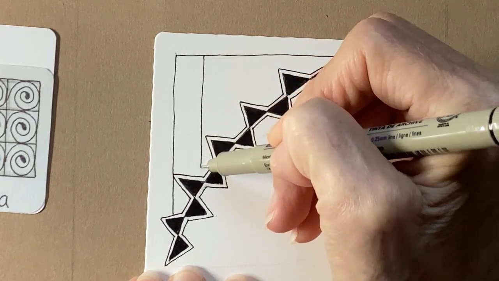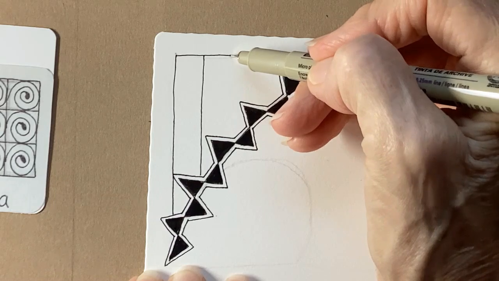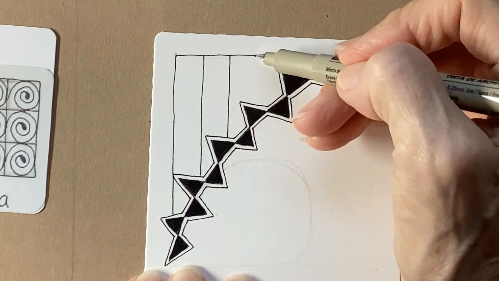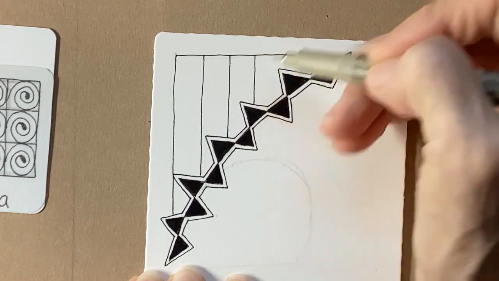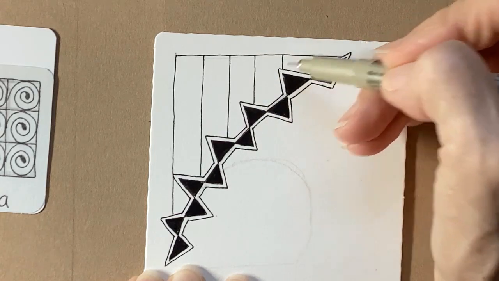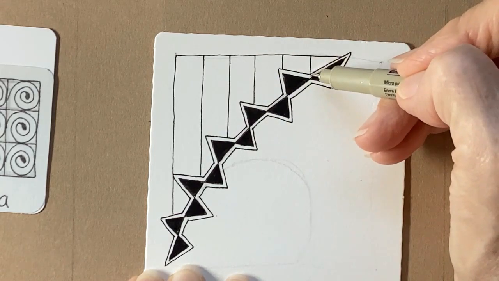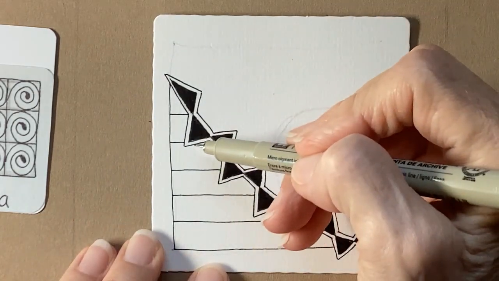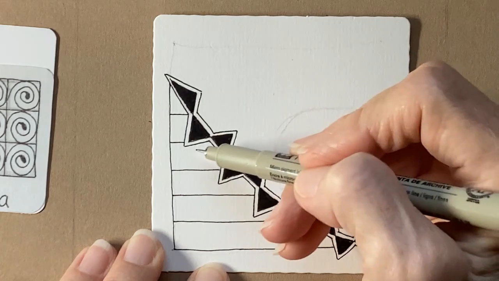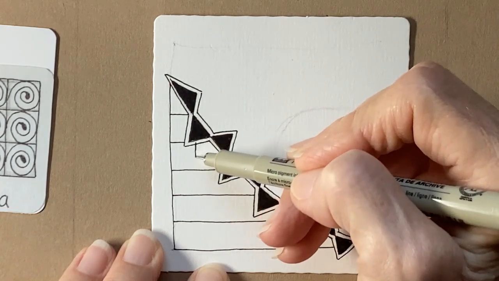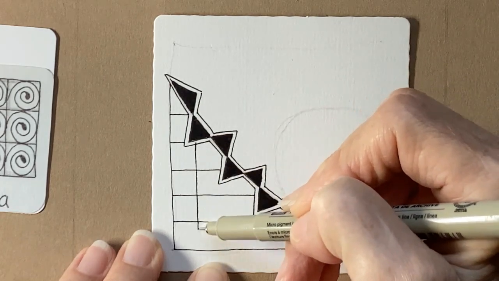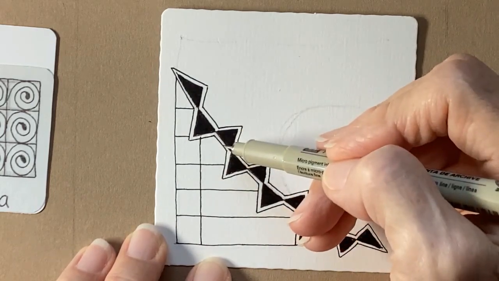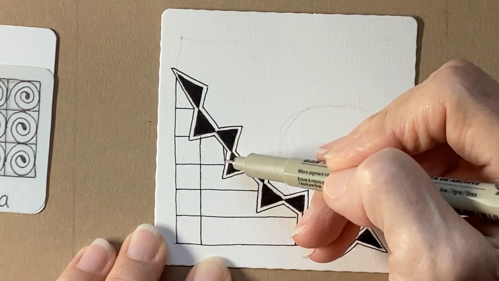So let's make a square grid, and just take your time. No mistakes as far as making your grid. I'm going to turn my tile. And we can't see that part. Let's go ahead and come this way. I went inside my aura. That's okay, no mistakes.